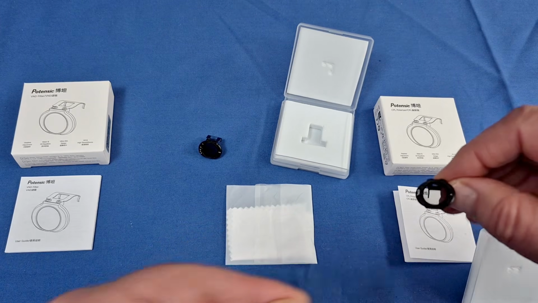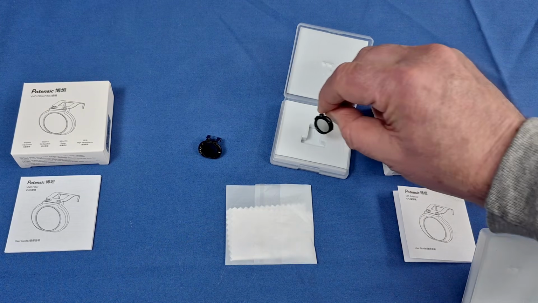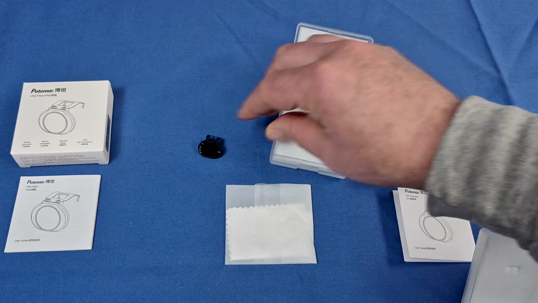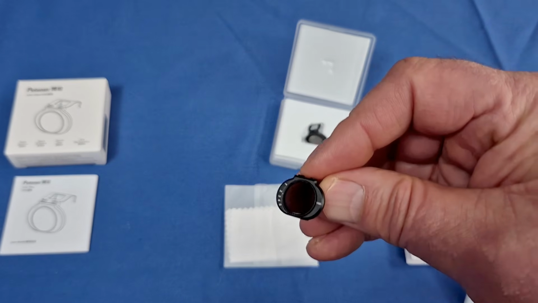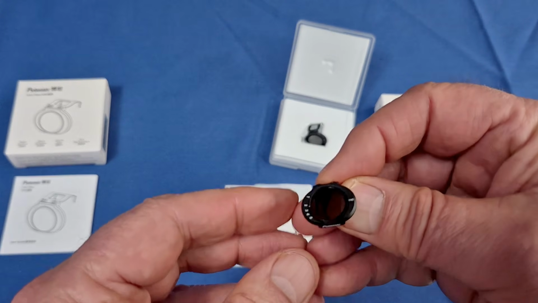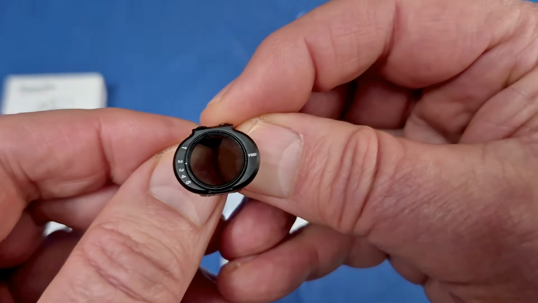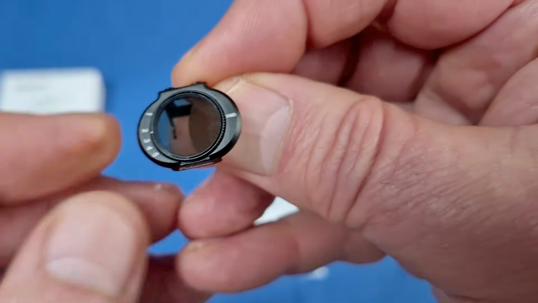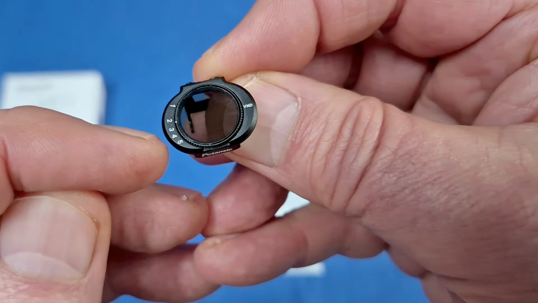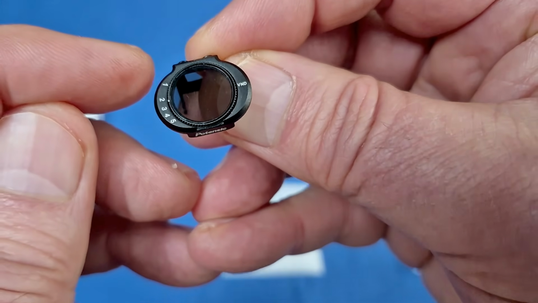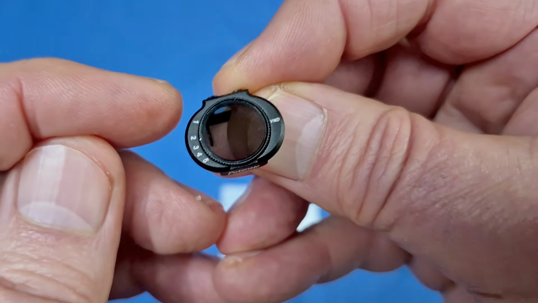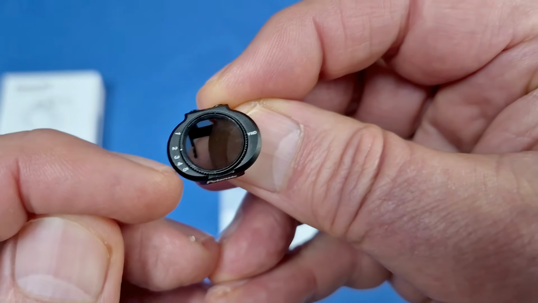Okay, now let's go back to this ND filter that I was just talking about. Now, this variable ND filter that I got here has 5 selectable settings. Let me see if I can get it up close so you can see them. It goes 1, 2, 3, 4, 5. Okay, these equate to ND settings 2, 4, 8, 16, and 32.